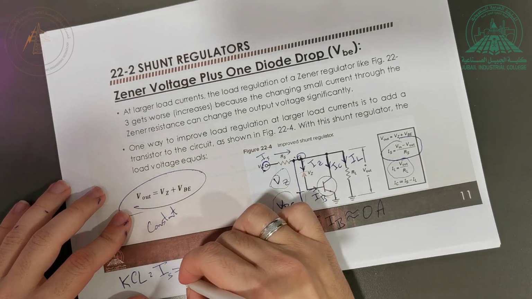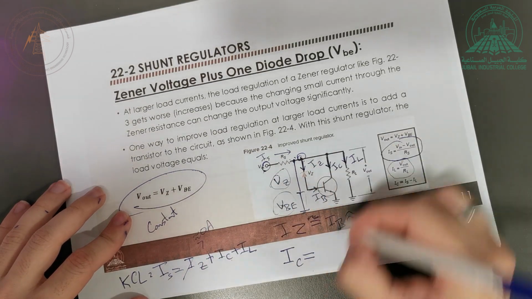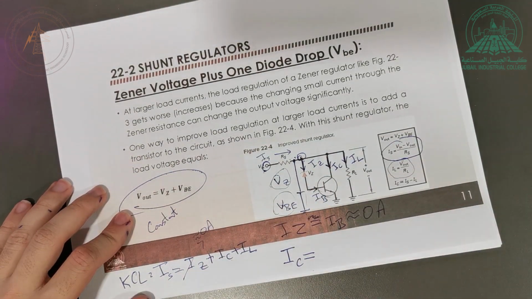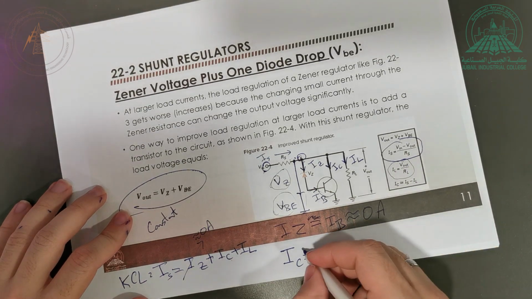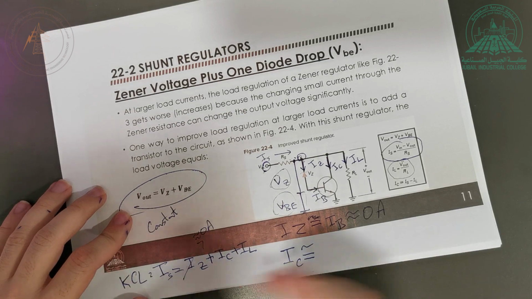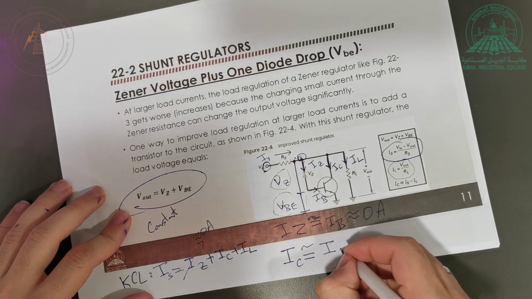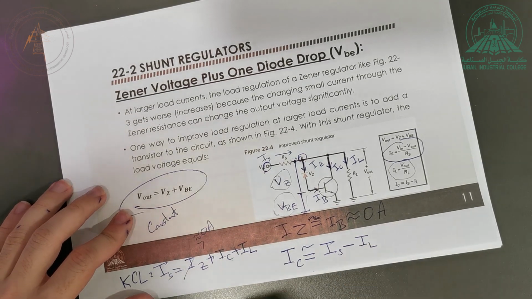What did we say about IZ? We said that it is almost equal to 0, because it is the base current. So we can say that IC is almost equal to... if I do rearrangement, take this to the side, it is almost equal to IS minus IL, almost.